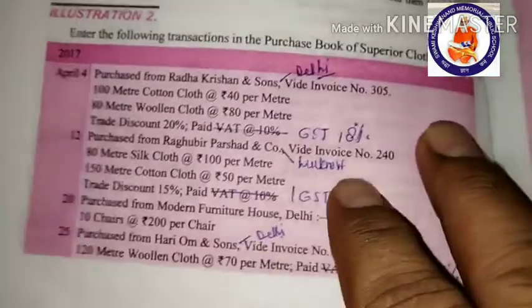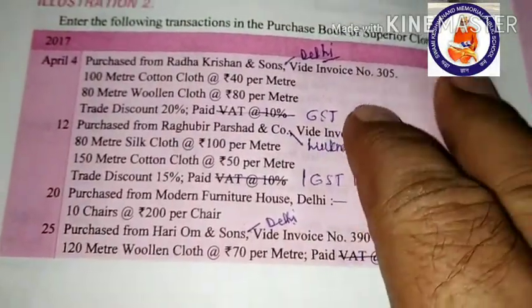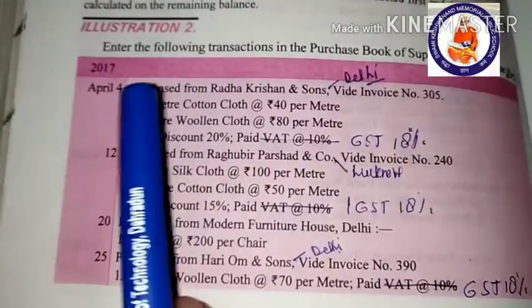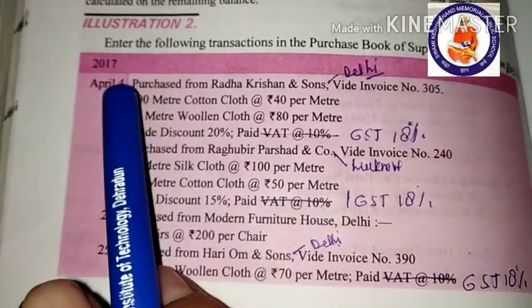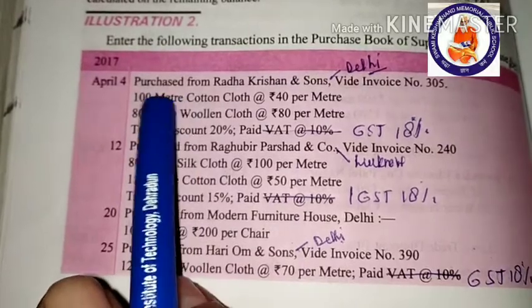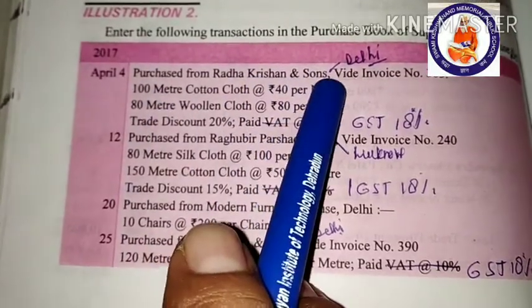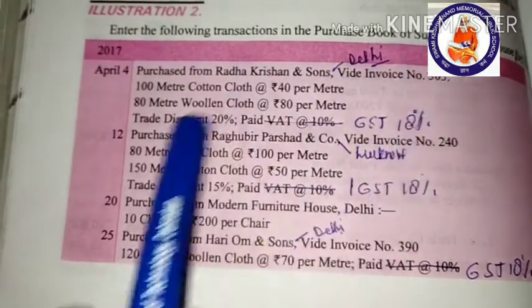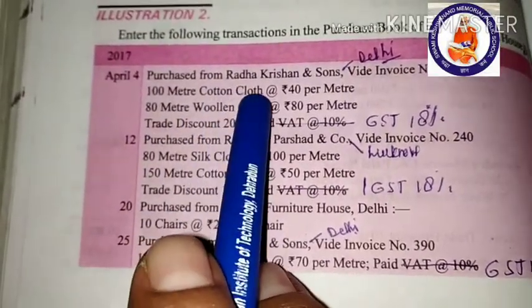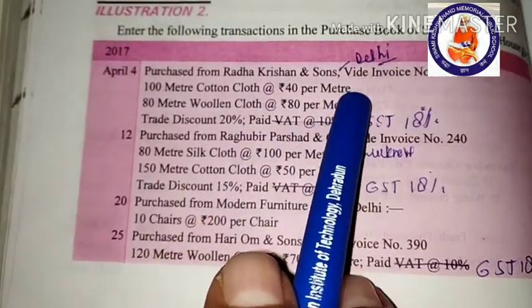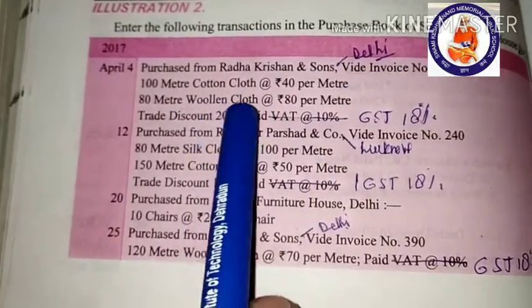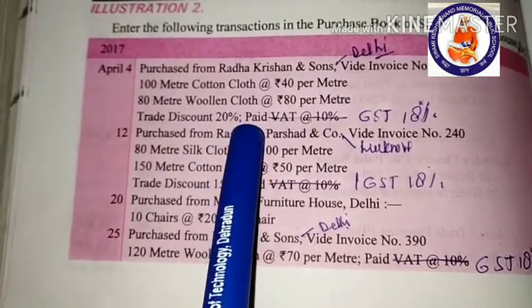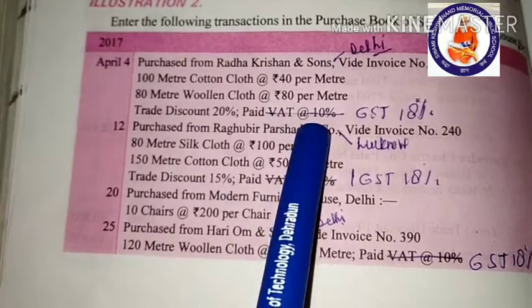Okay, this is Superior Cloth House, Delhi. 2017 April 4th. It is purchased from Radhakrishna and Sons, Delhi, vide invoice number 305. 100 meters of cloth at the rate of 40 rupees per meter. 80 meters of woolen cloth at the rate of 80 rupees per meter. Trade discount 20%. Paid VAT.